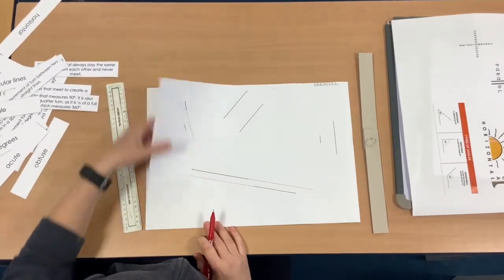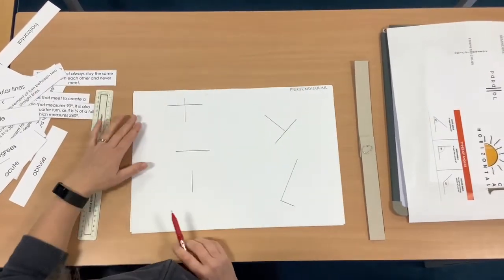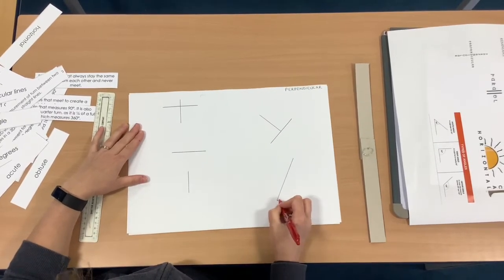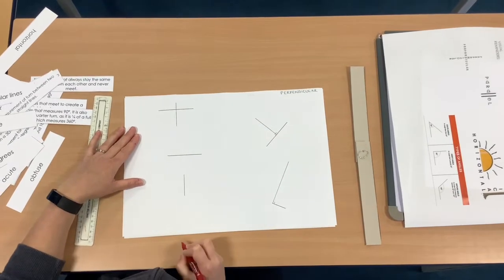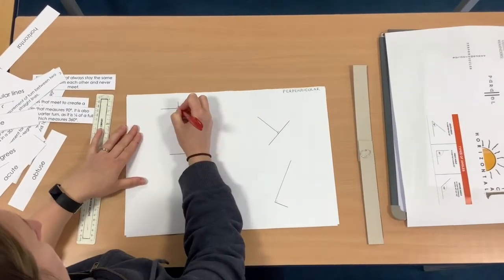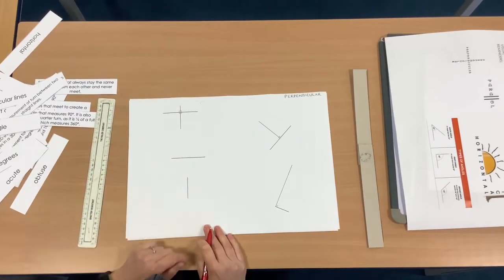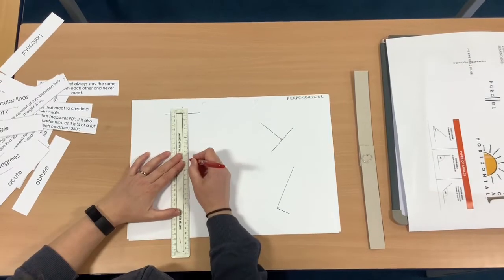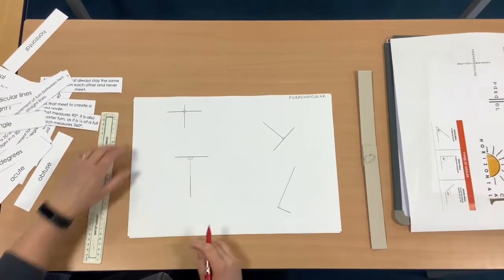Okay, so that's parallel. And perpendicular, lines that meet to make a right angle. Well, it might meet like this one to make one right angle. Maybe it does it like this and makes two. Or maybe it makes four right angles. Or maybe the lines aren't even touching. But actually, if we do touch them together, they create a right angle like that. Okay?